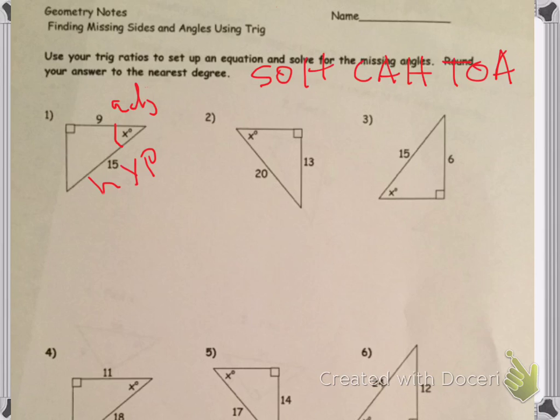All right, so on the next problem, same situation, I'm going to use my reference angle, that's x. I look across from there, and across from there is 13, and that's the opposite side because it's across from it. And 20 is your hypotenuse, not your adjacent side, because it's across from the 90-degree angle. This says opposite and hypotenuse, so I go to SOHCAHTOA, and the only one with O and H in it is sine.